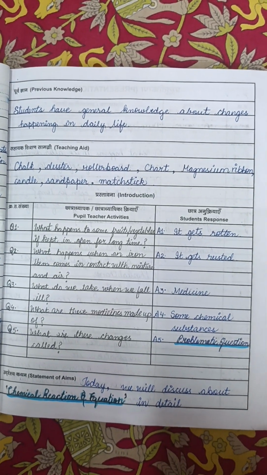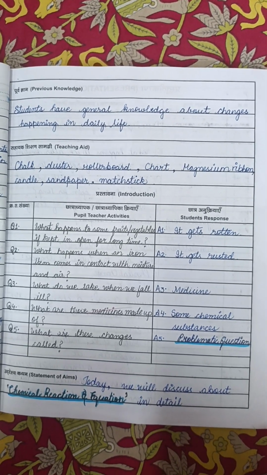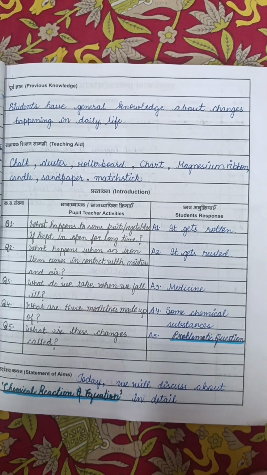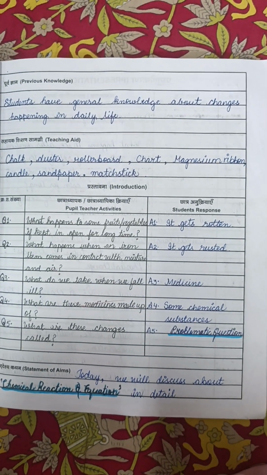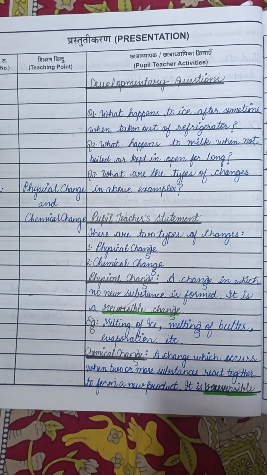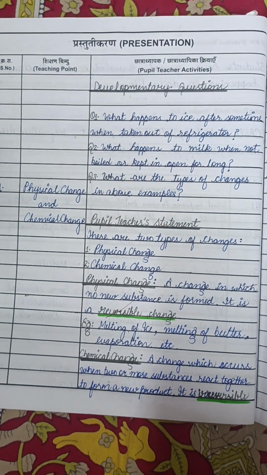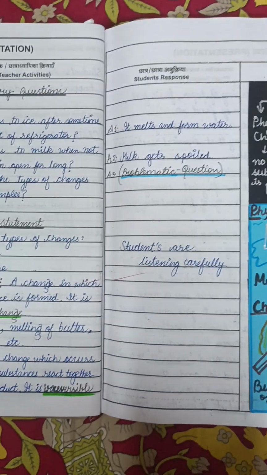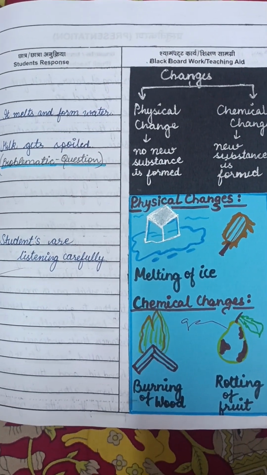Then you have to write the statement of aim. Here we have written, today we will discuss chemical reactions and equations in detail. So this is the topic of our lesson plan. After this, we have to prepare the presentation table. This presentation table consists of teaching point, pupil teacher's activities, students' response and the blackboard work or the teaching aid.